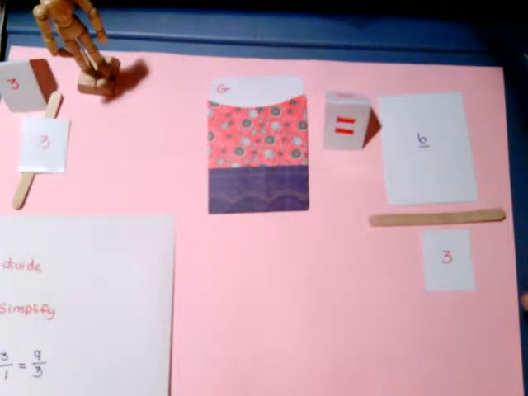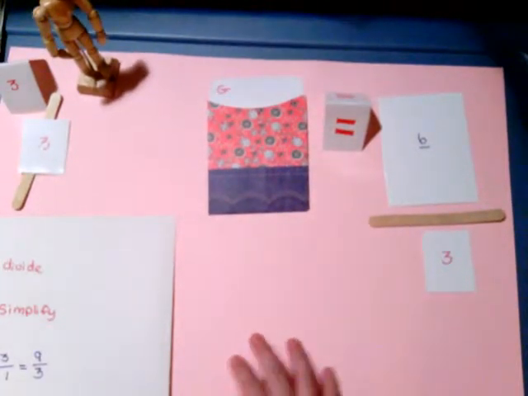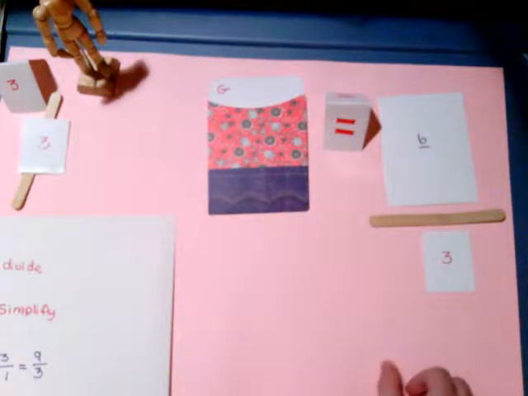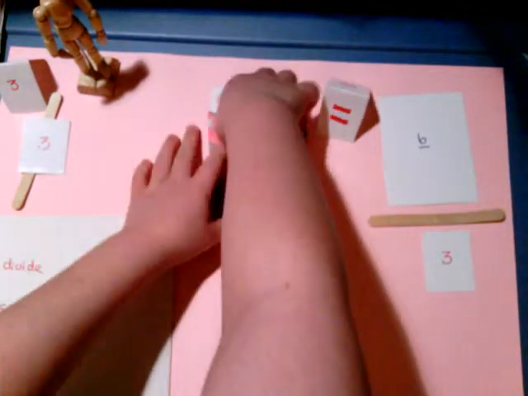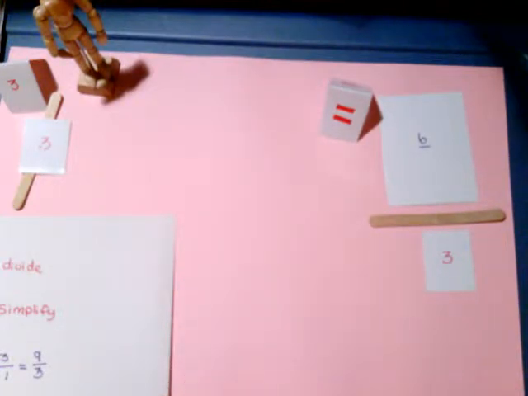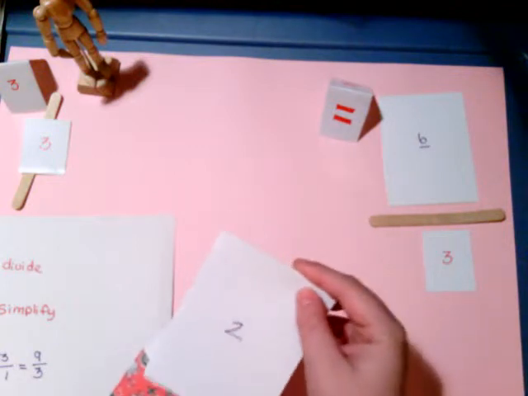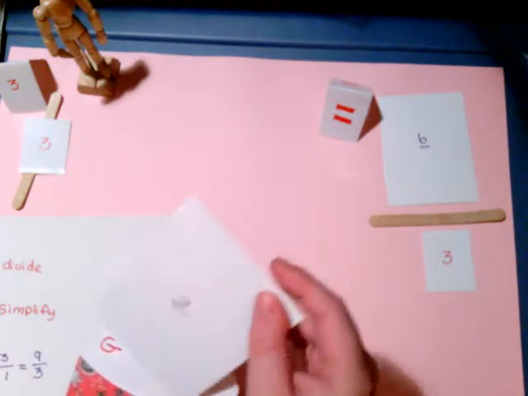Now with this one, 3 times what equals 6? 3 times 2 is 6. Let's see if you're right. So it's basically right.